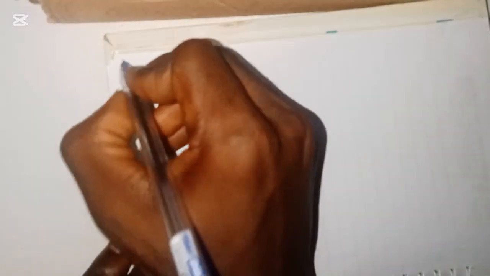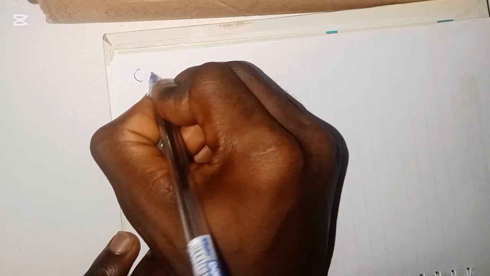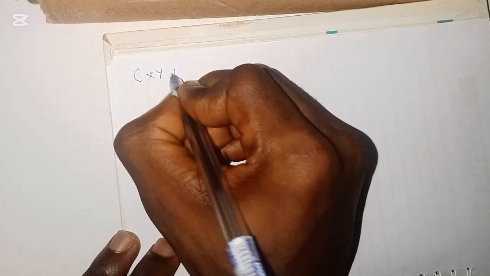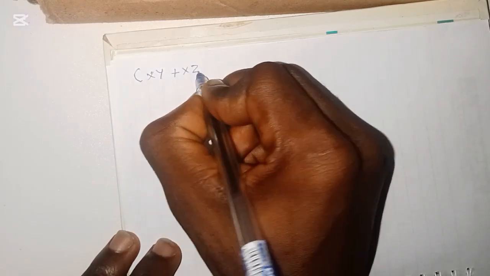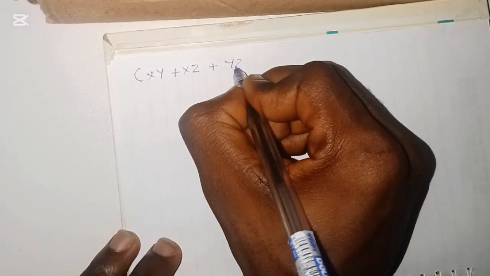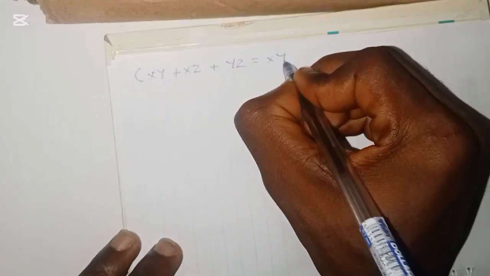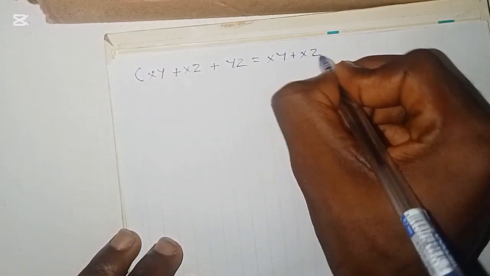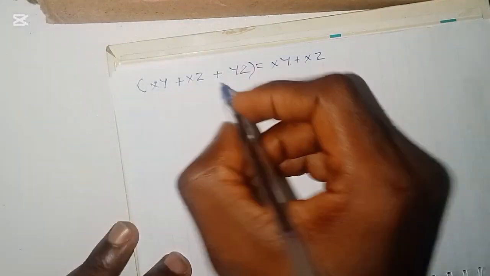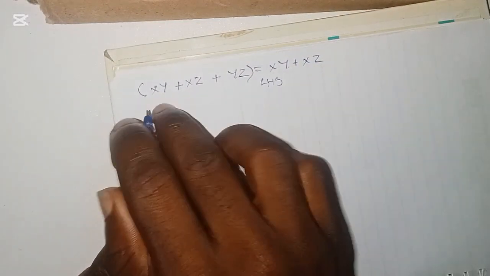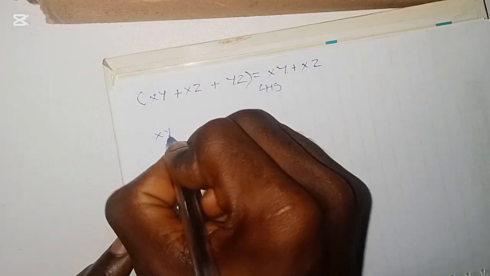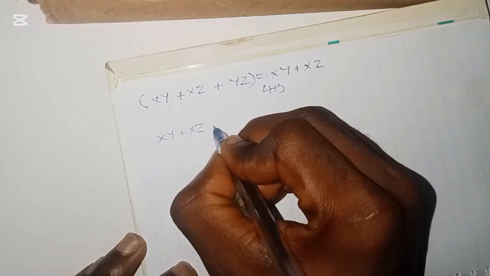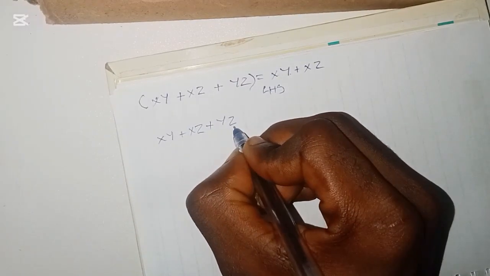This one is xy plus xz plus yz is equal to xy plus xz. So from the left hand side, xy plus xz plus yz.